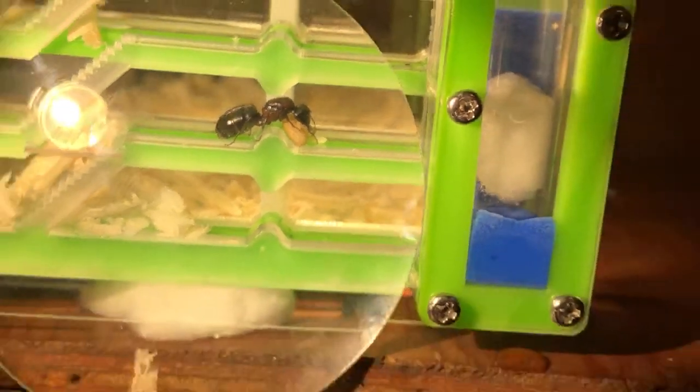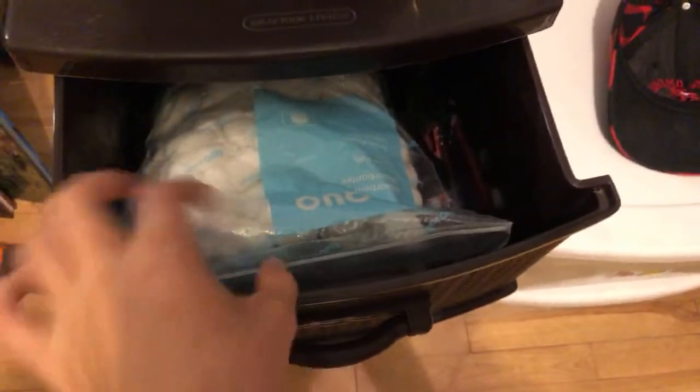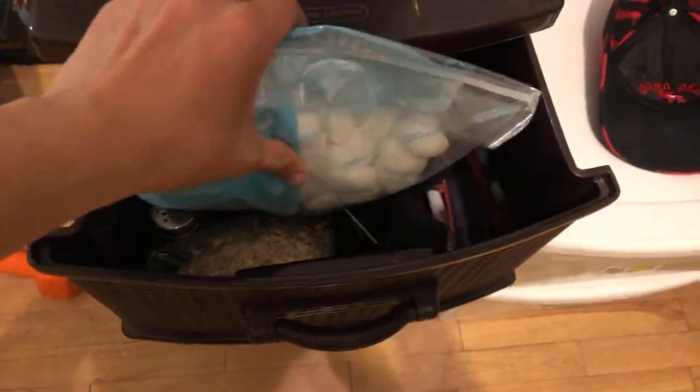Anyway, I also want to share all of the stuff that I like, all the little objects that I use for the care of Queen Anne.